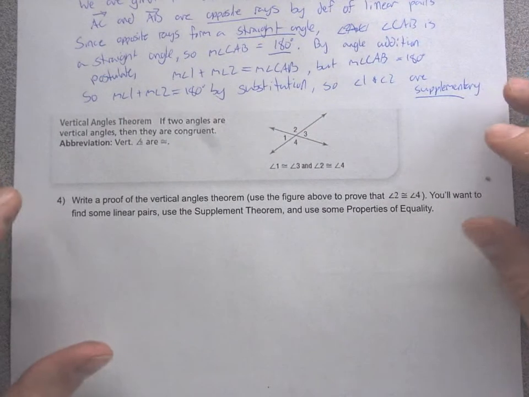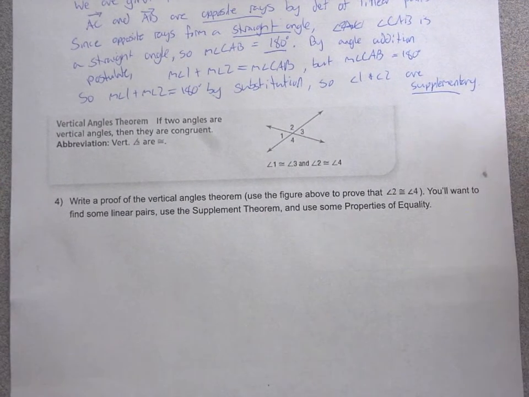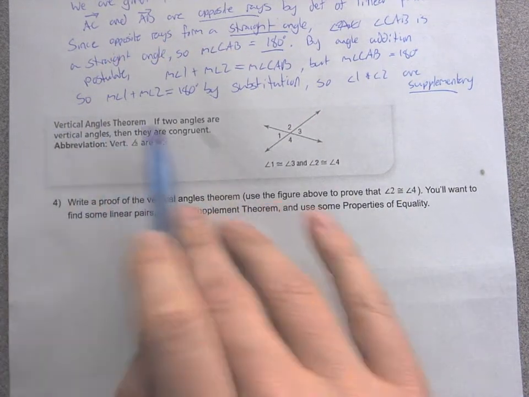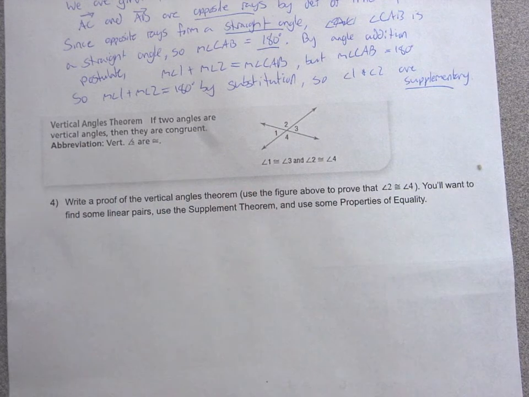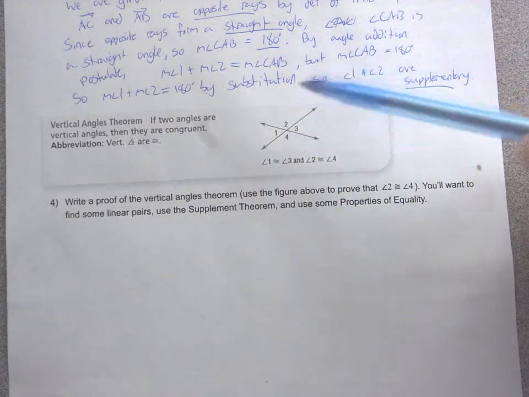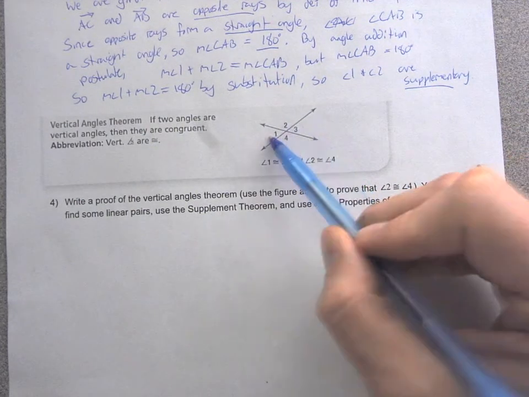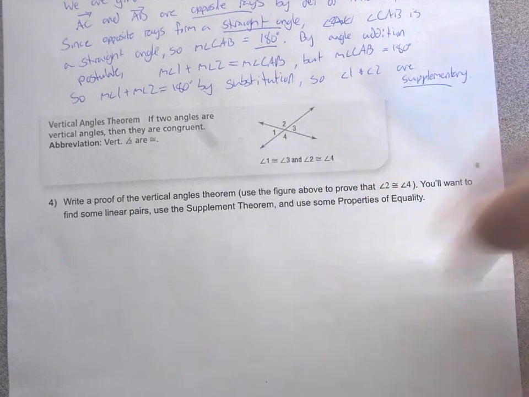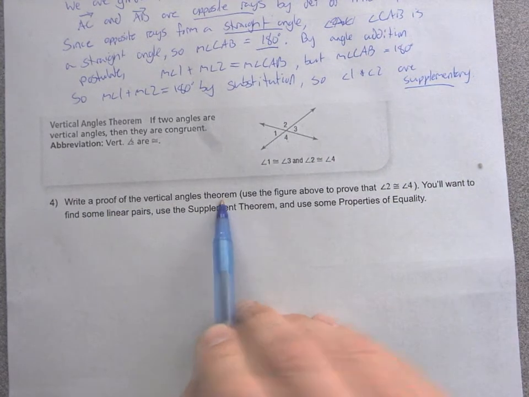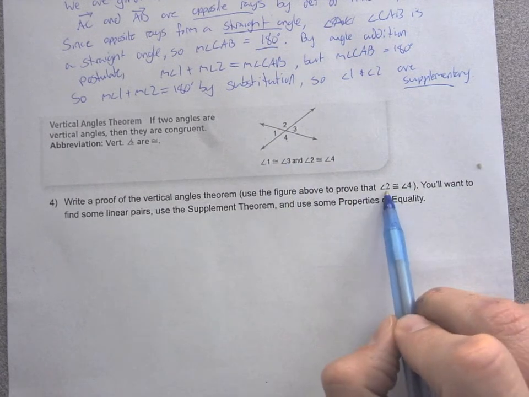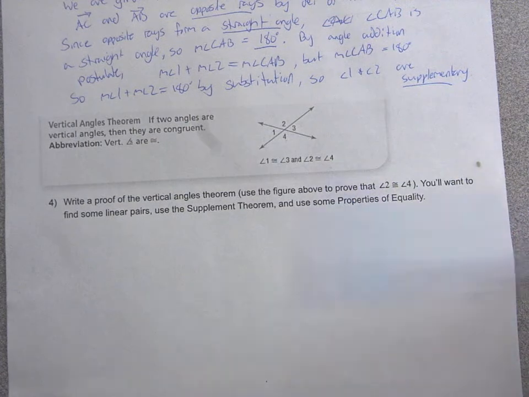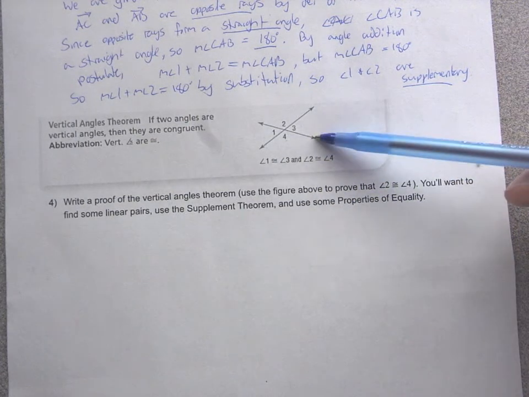All right, last we've got our vertical angles theorem. The vertical angles theorem says if two angles are vertical angles, then they are congruent. So what we want to prove here, the theorem says that these two angles are congruent and these two angles are congruent, but that's what we want to prove. So we want to write a proof of the vertical angles theorem. We're going to use this figure, and we're going to prove that angle 2 equals angle 4. Here it says that they are, but again, this is the thing that we're trying to establish.